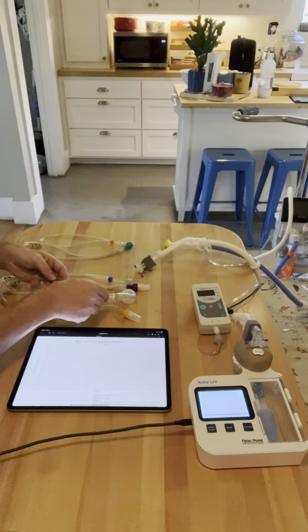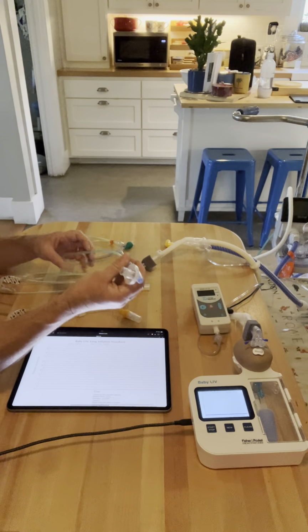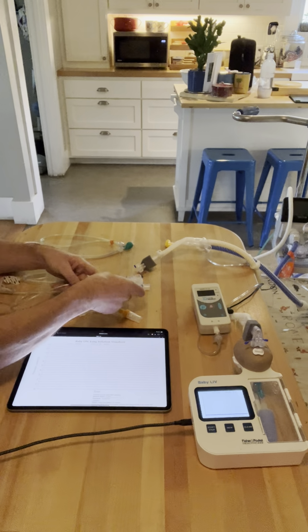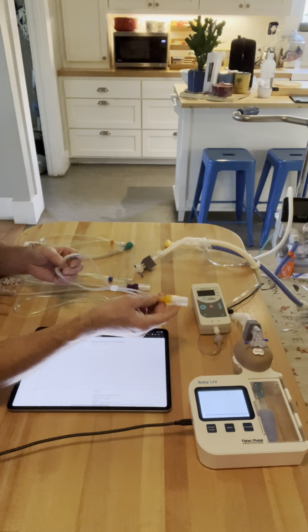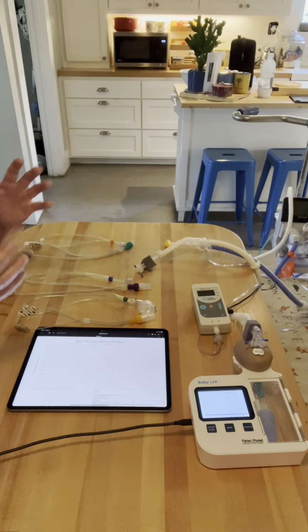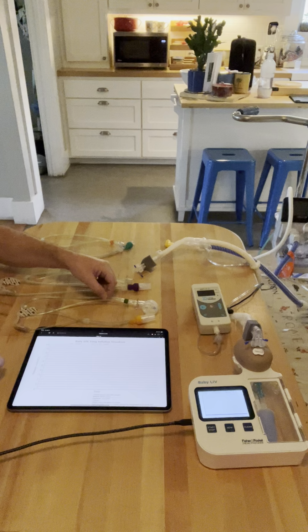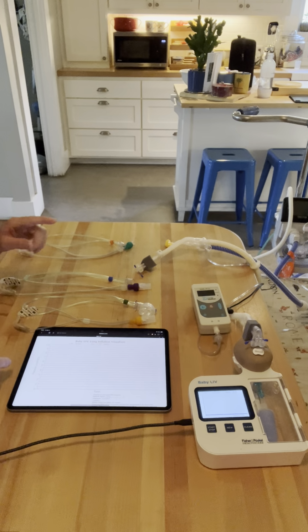The reason for that is in the market, RAM is portrayed as a CPAP cannula, or one that can be used in both high flow and CPAP, and other cannulas cannot do what RAM does. Not knowing exactly everything about RAM, the size of the tubing and how the tubing is designed would help with the CPAP. So we're actually going to do a test on that today.